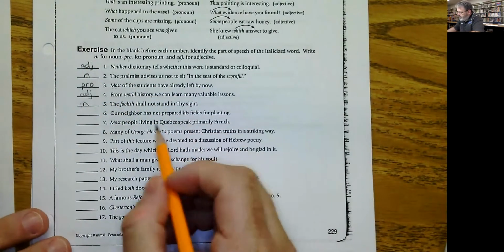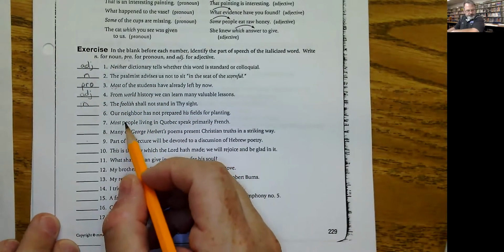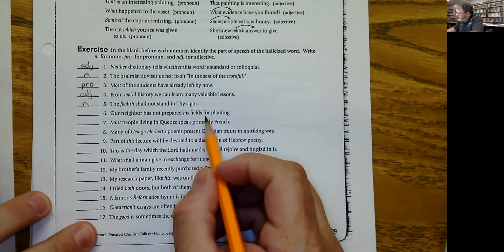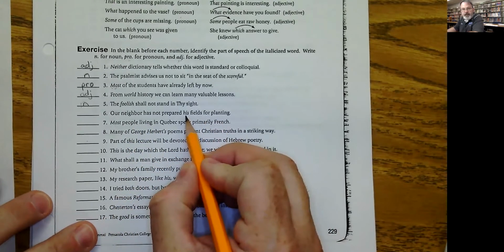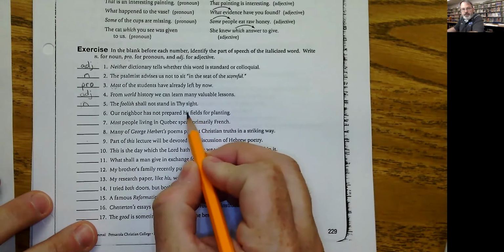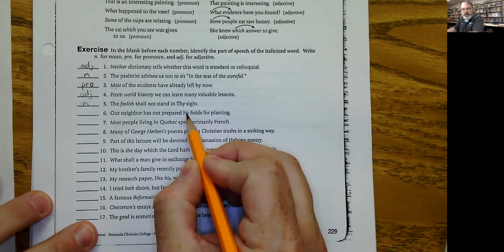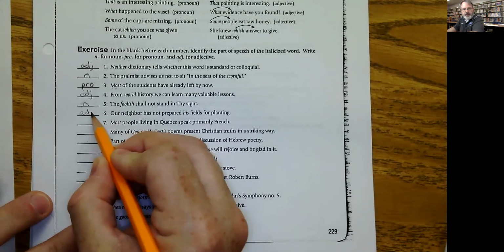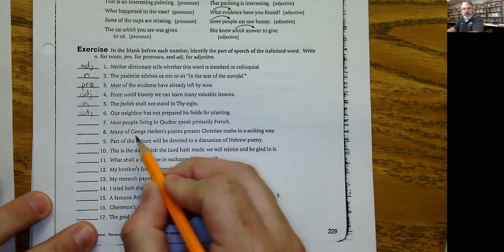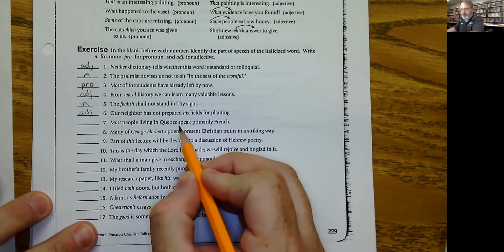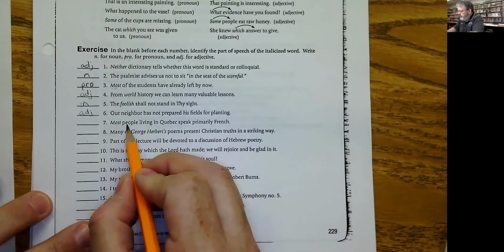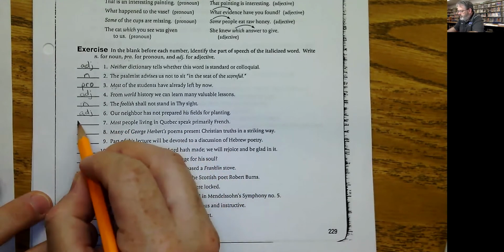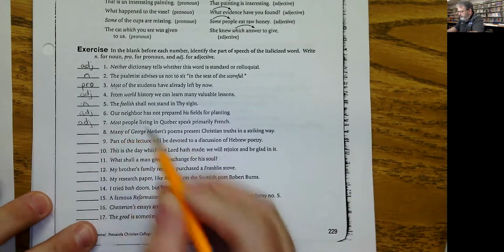Okay. Number 6. Our neighbor has not prepared his fields for planting. The italicized word is his. Which fields? Who owns the fields? It's his. Whose fields? His. That's adjective. Most people living in Quebec speak primarily French. Most people. How many people? Most. That's adjective as well.